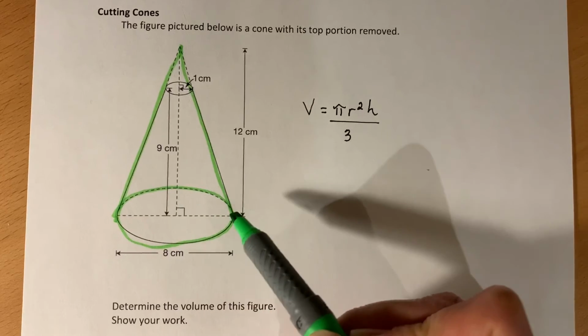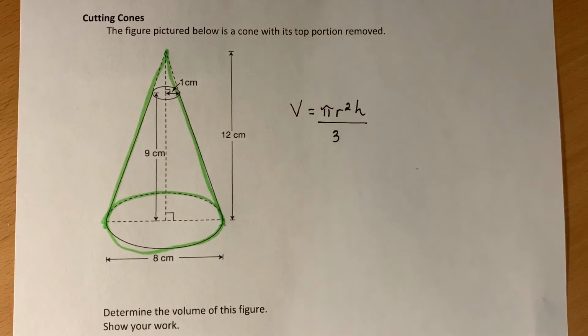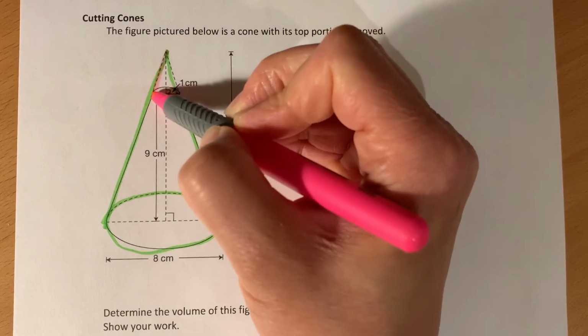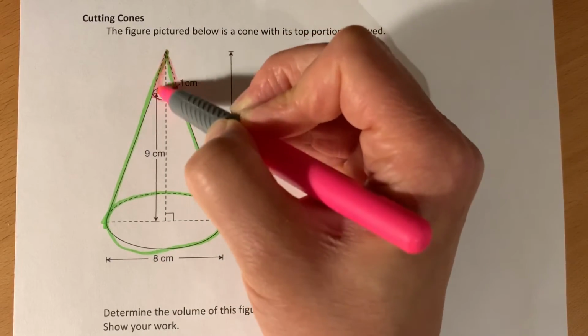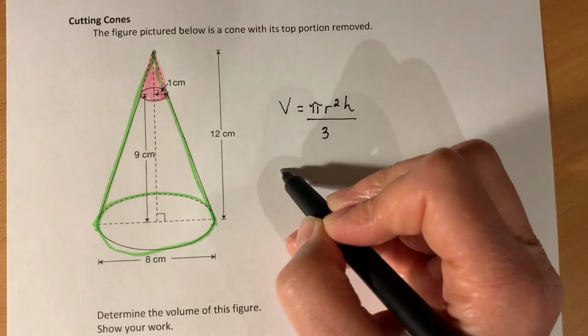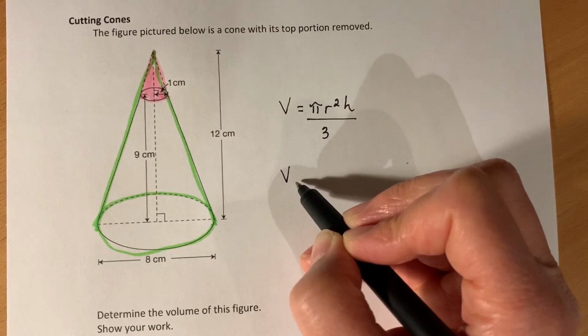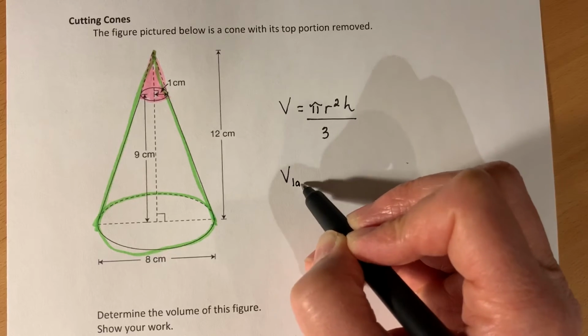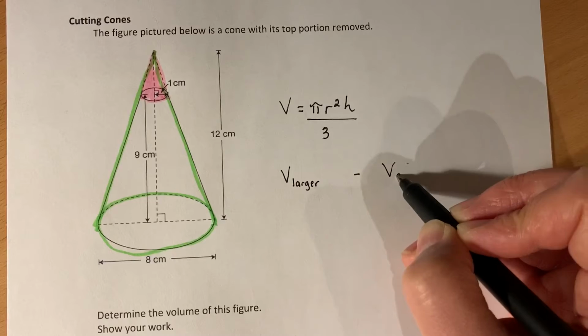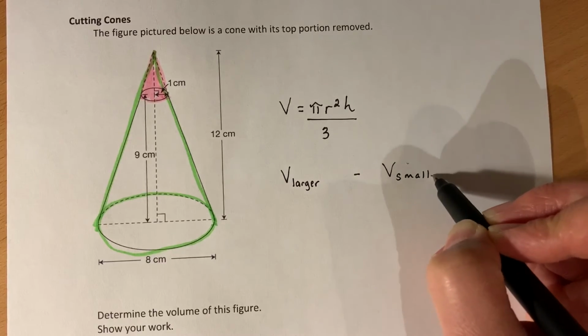Then what you could do after that is find the volume of the smaller cone right here, and then take it away. So find the volume of the larger cone that I've outlined in green, then subtract the volume of the smaller.